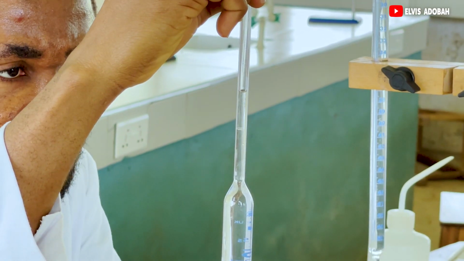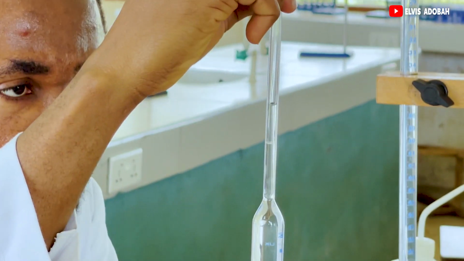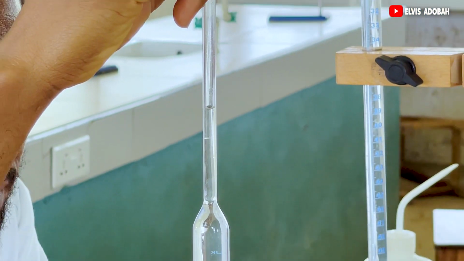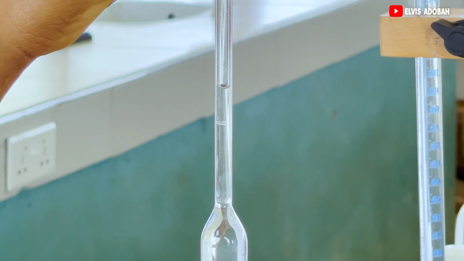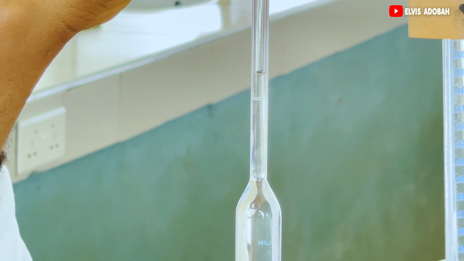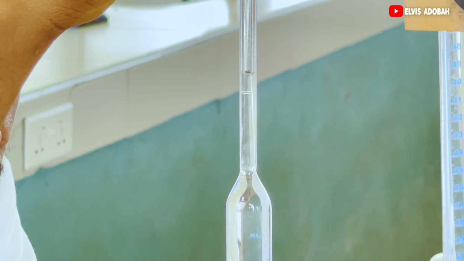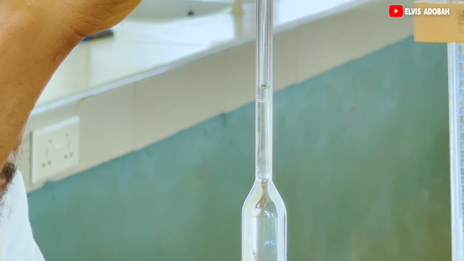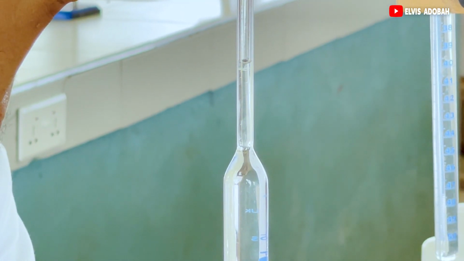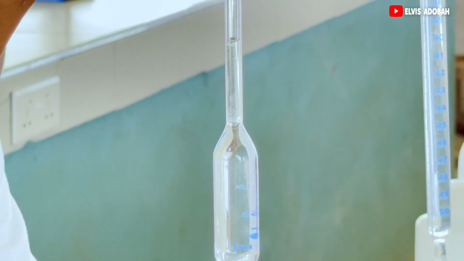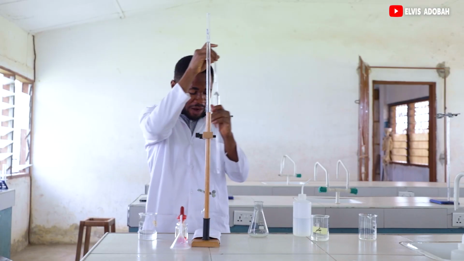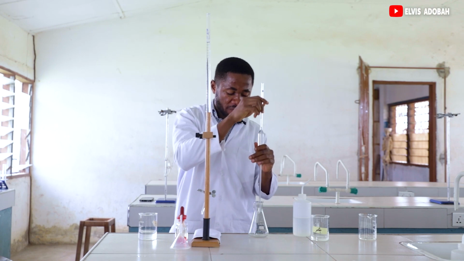Then we adjust, so the bottom of the meniscus is sitting on the mark. There we go. Then we transfer it into our conical flask.